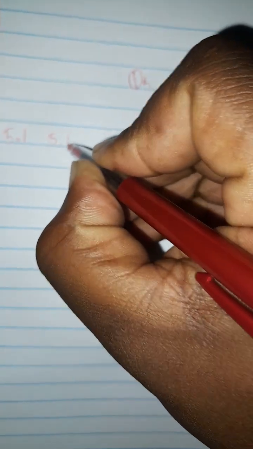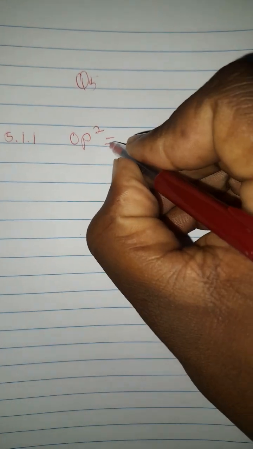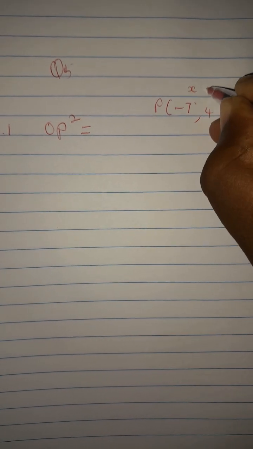So we are at Question 5, so this will be 5.1.1. Since we are looking for OP, we'll make OP the subject. It will be OP squared equals, remember that your P is given as (-7; 4), so this will be your x and this will be your y.